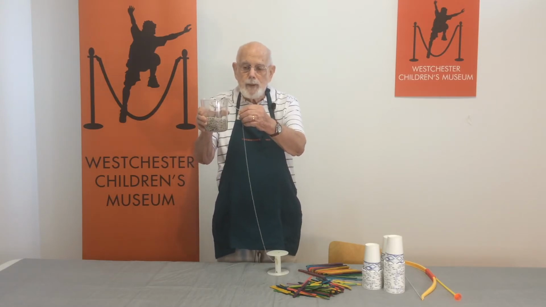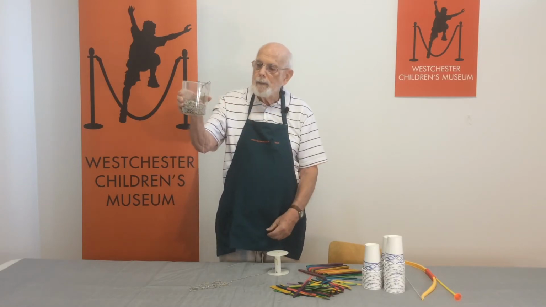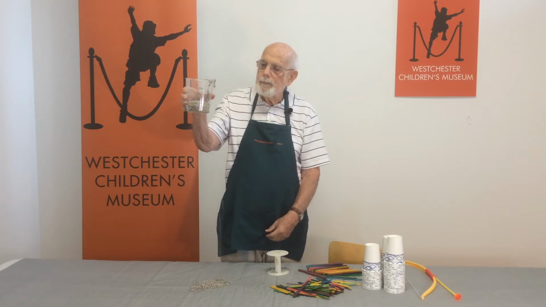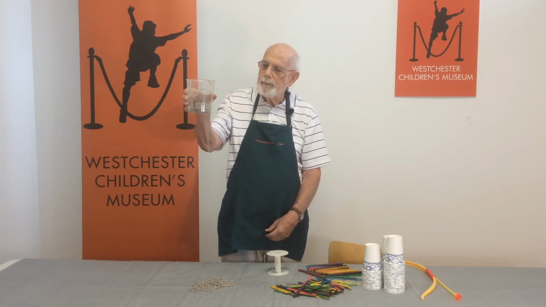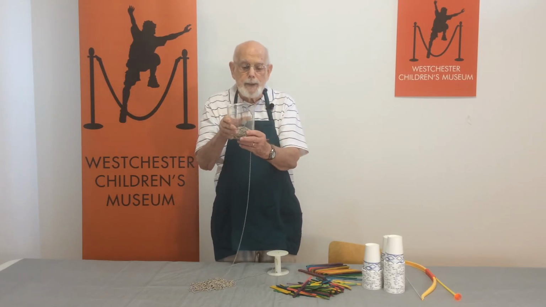Keep your eyes on the lip of the jug. Did you notice that it sometimes went over the edge of the beaker?